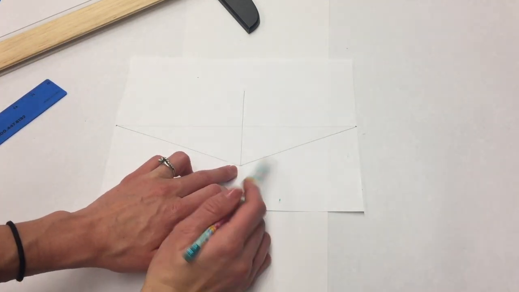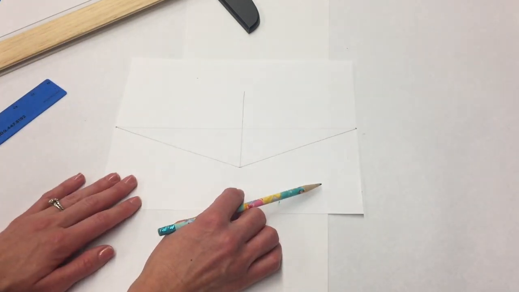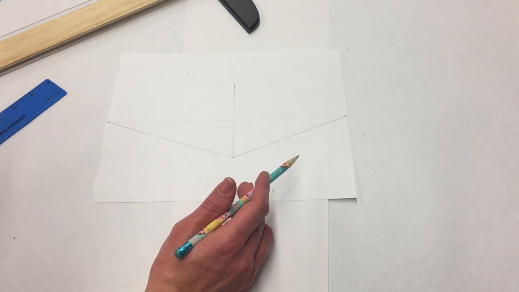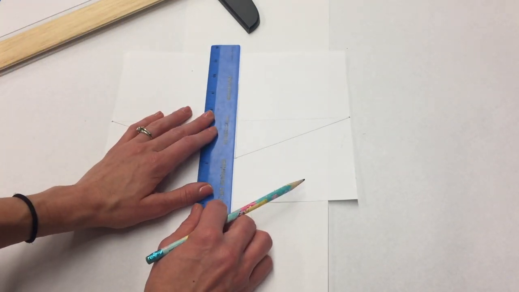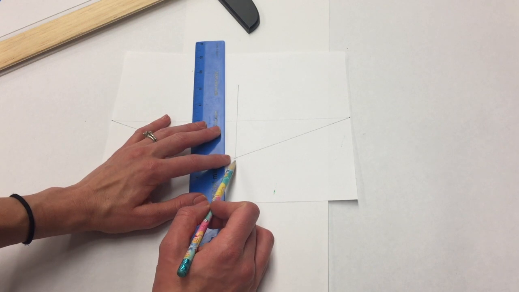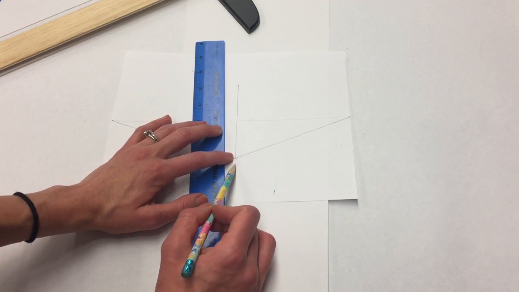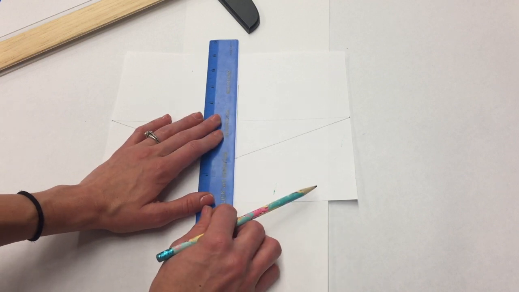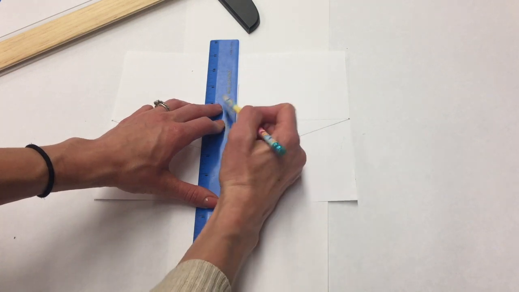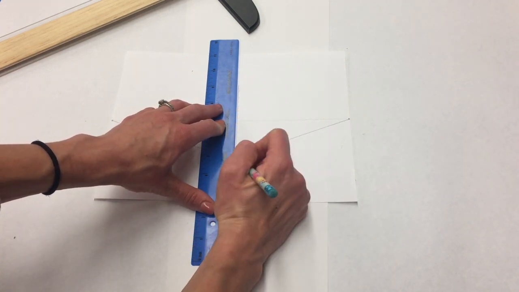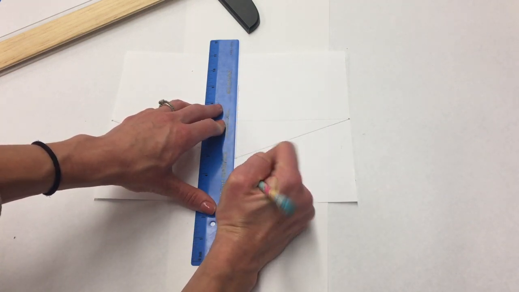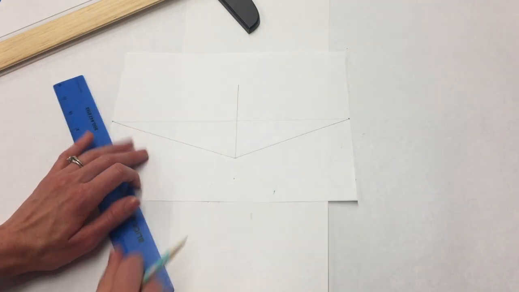This is going to be the bottom line of all the buildings, and I want to put in a sidewalk. So when I do that, I'm just going to bring this line down a ways and just make a dot. I'm not drawing the whole line, I'm just putting a dot so that I can see where it goes. So I'm using this line as a guide, and I'm just going to go slightly below the corner and put a dot right there.